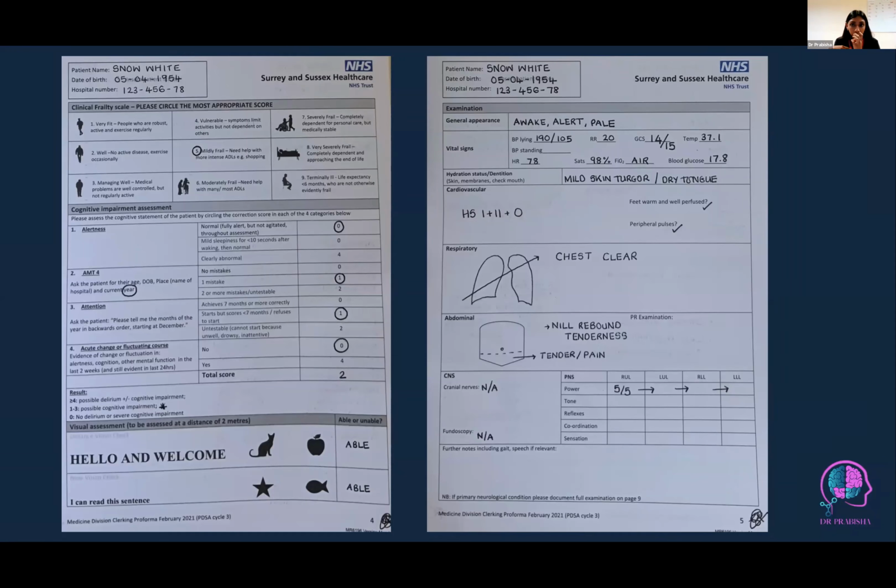So we do her blood pressure, heart rate, respiratory rate, GCS, her saturations, and if she's on oxygen, nasal oxygen, but she's on air. Her blood glucose is quite elevated, as you can see, and her temperature is 37.1, so afebrile, she's quite good. How's her hydration? She looks a little bit dehydrated, her tongue is dry, and she has reduced skin turgor.